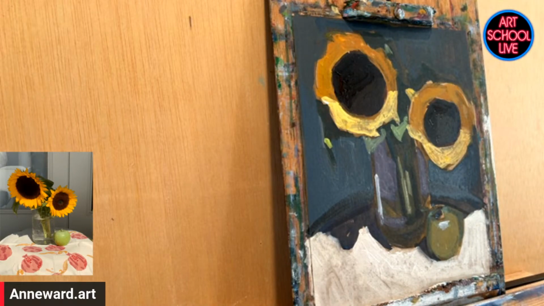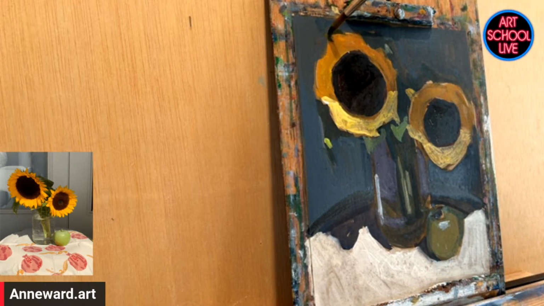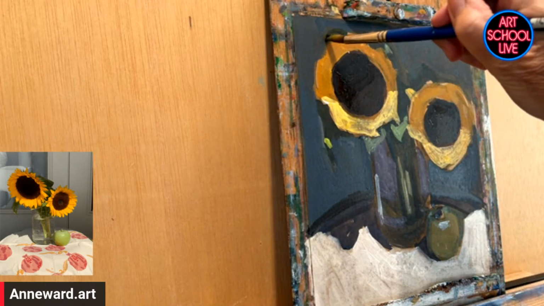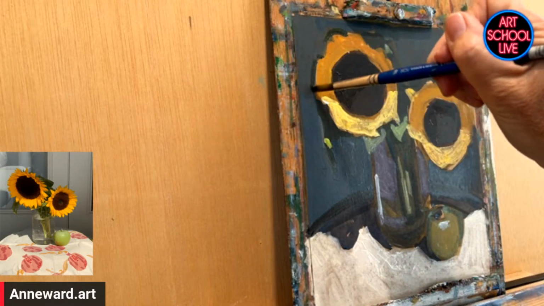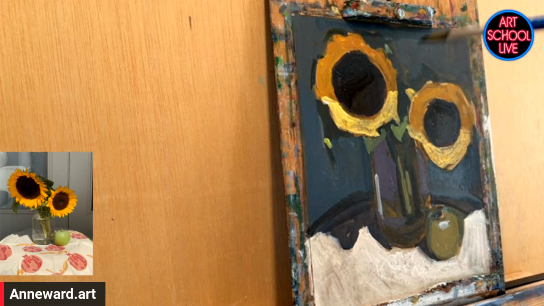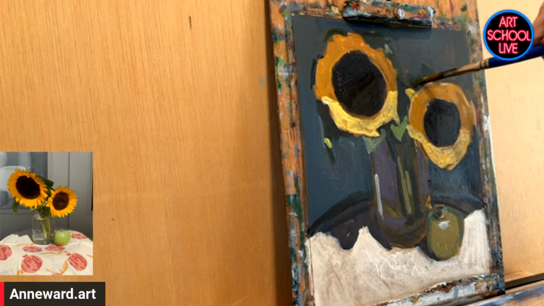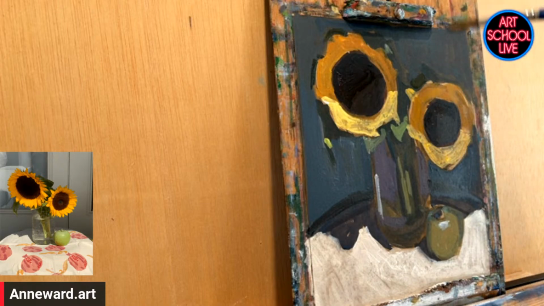Can you see that okay, Mark? Yeah. So that's what I would do at this point in the painting, without delineating it too much, because at the end of the day, I'm really considering the light and the design of this.